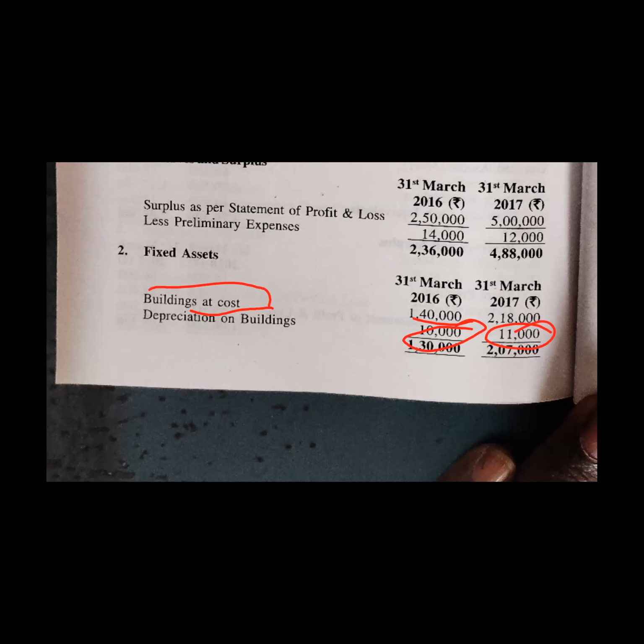When buildings are maintained at cost, this depreciation is called accumulated depreciation or provision for depreciation or depreciation fund. Treatment will be the same, the name may be anything. So we need to maintain one building at cost account, and another one for depreciation. So according to that we need to do.